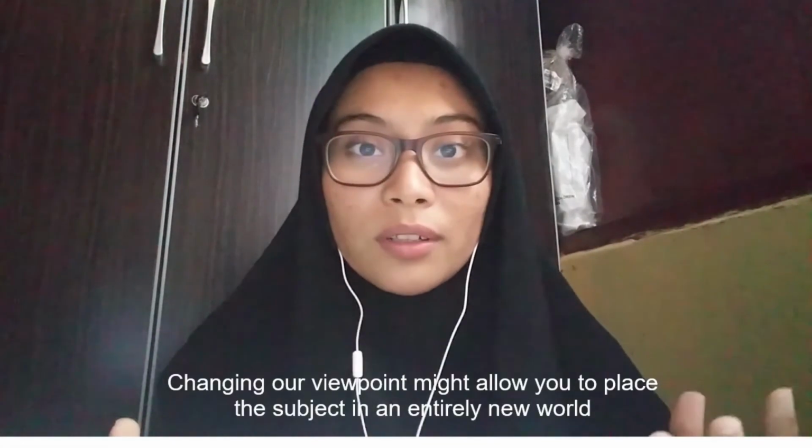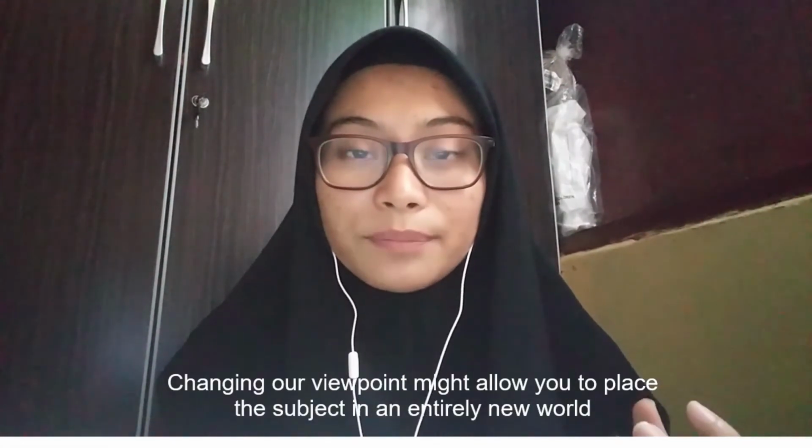Sebagai contoh, kita boleh tukar angle daripada angle kat bawah ke, angle daripada waist ke. So maybe changing of viewpoint tu akan create more and more enhance of the background itself.